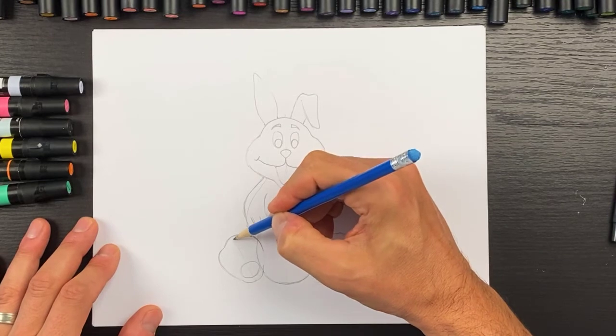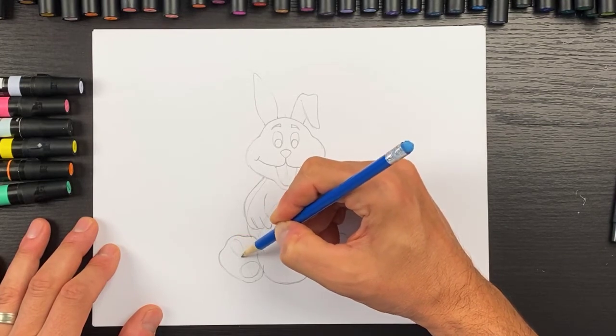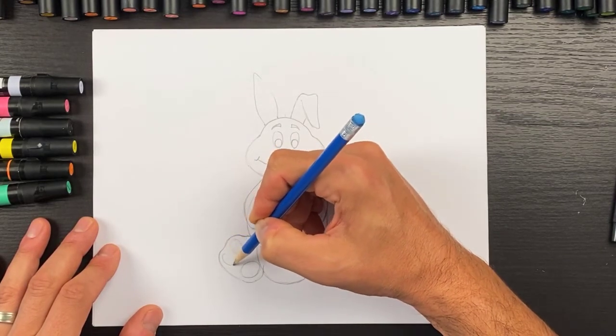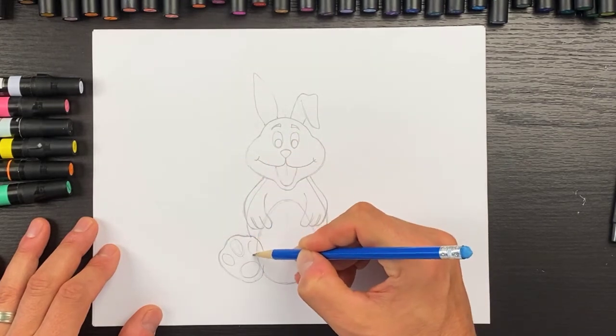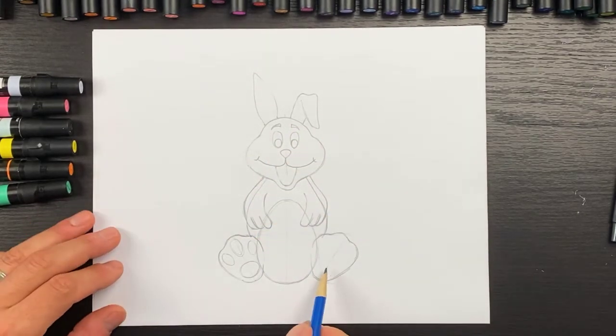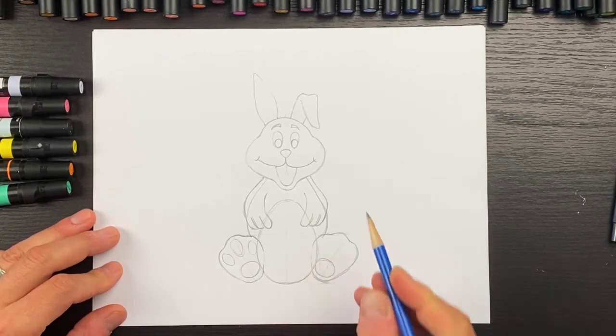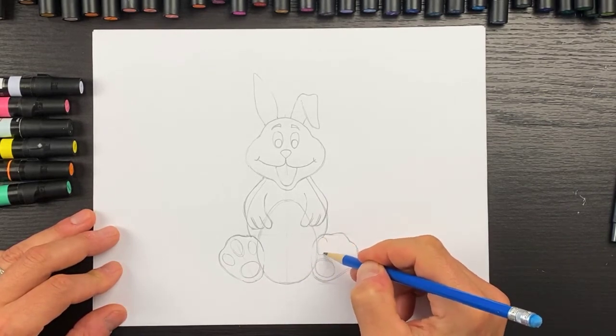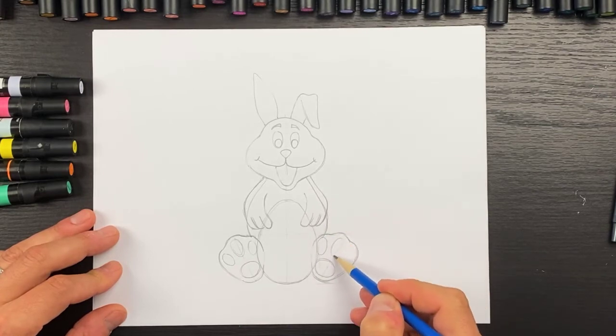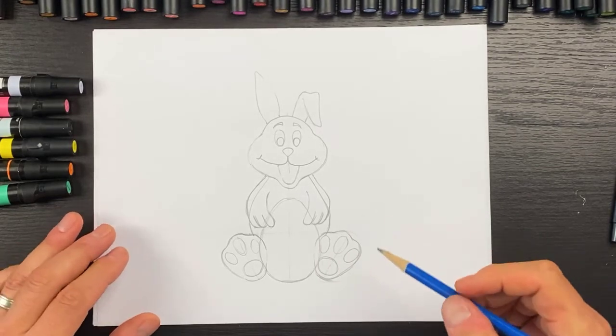And then we'll draw a toe shape like this. We'll do one here, and one there. And then we'll do the same on this side. So we'll draw this heel pad, and then we'll draw one here, and one here. Alright, so there's our feet.